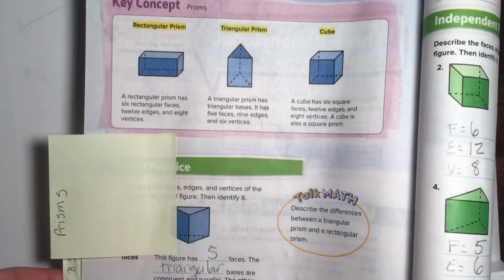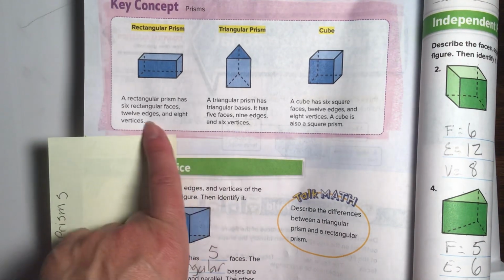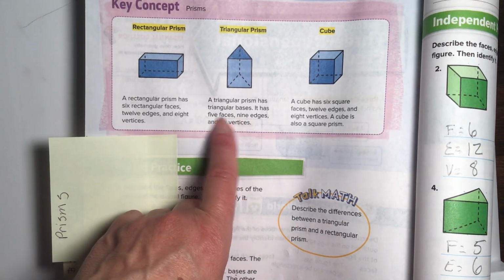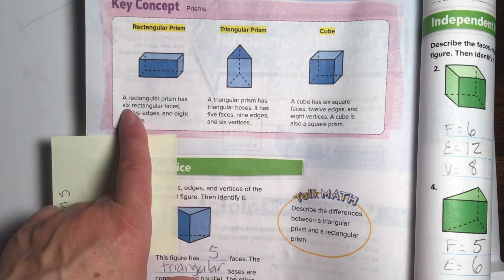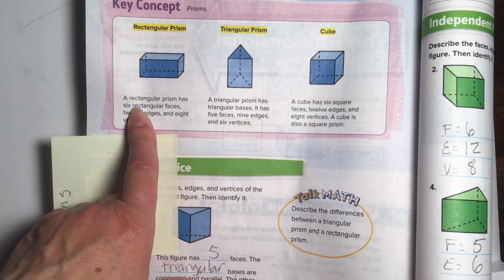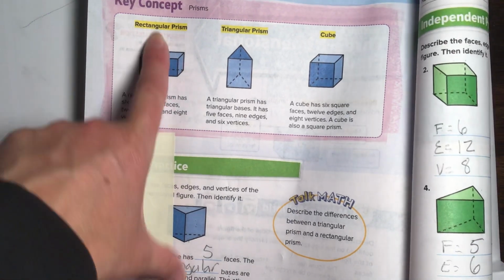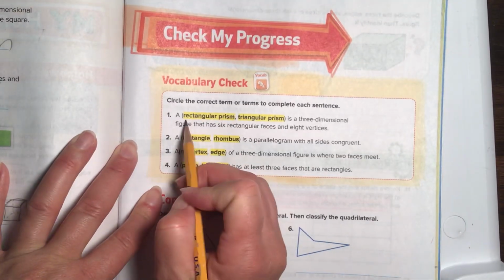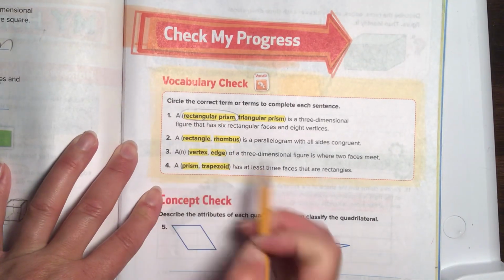So let's come over here and we look on page 942. See, that has 5 faces, 6 vertices, 6 faces, 8 vertices. Oh, so that's going to be our answer right there, and it is a rectangular prism. So flip back over to Check My Progress, and rectangular prism.